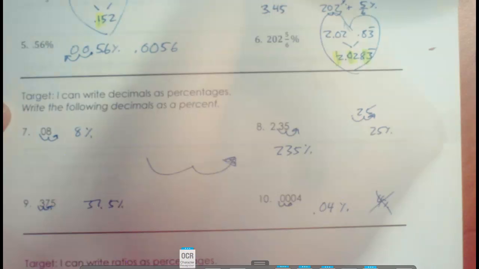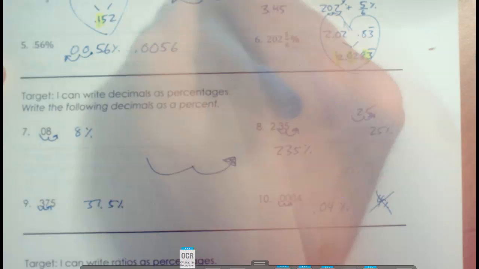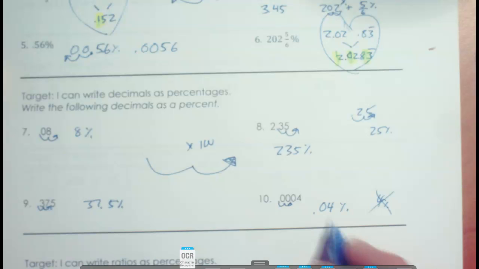Up here was this, right? This was divide by 100. This is multiply by 100. Okay? What does that mean? Well, it means it's not even a whole percent. It's less than 1%. Yes, that happens.